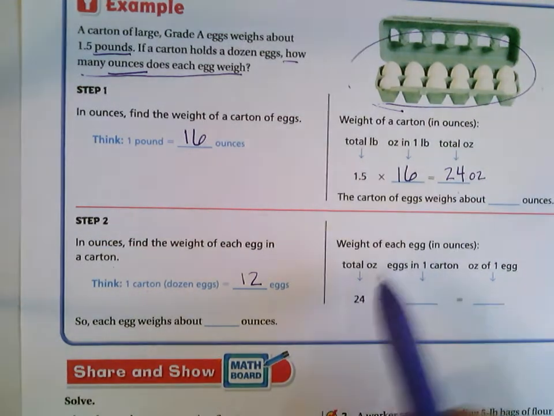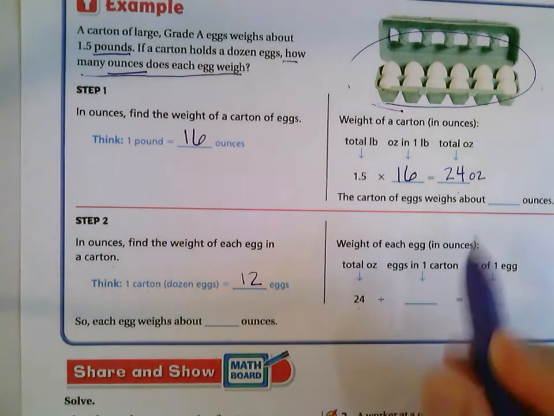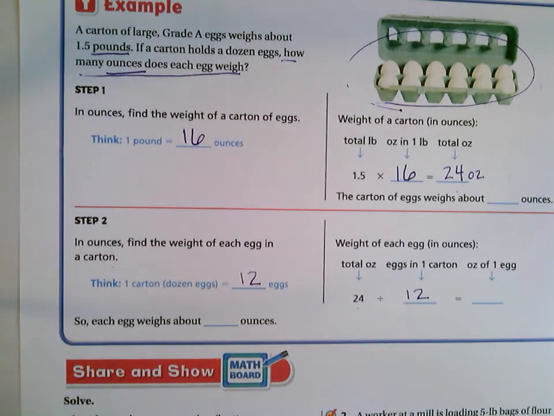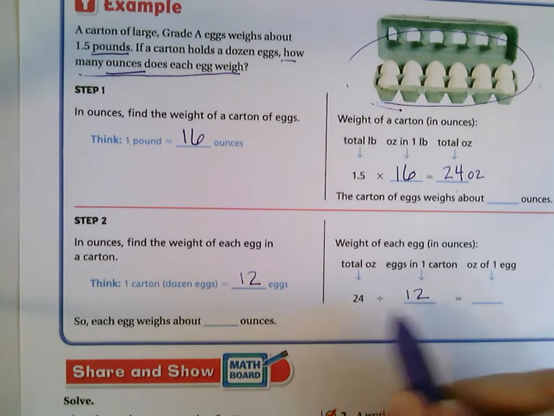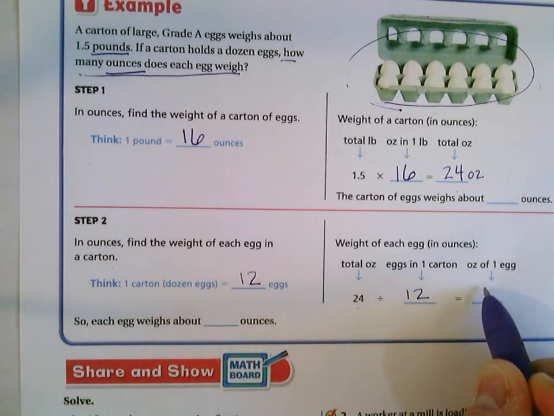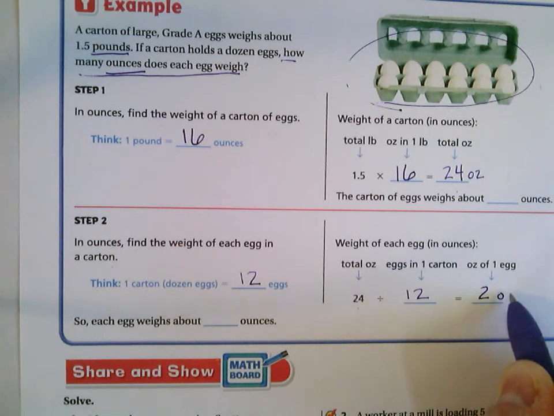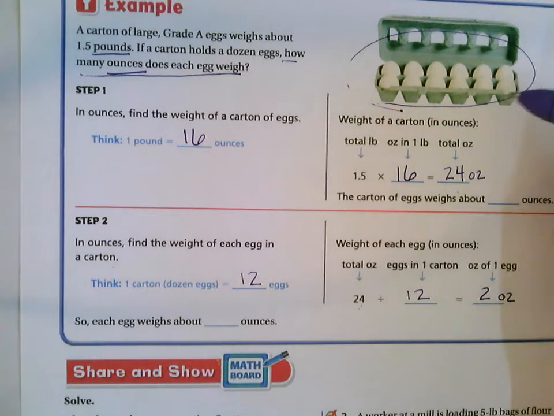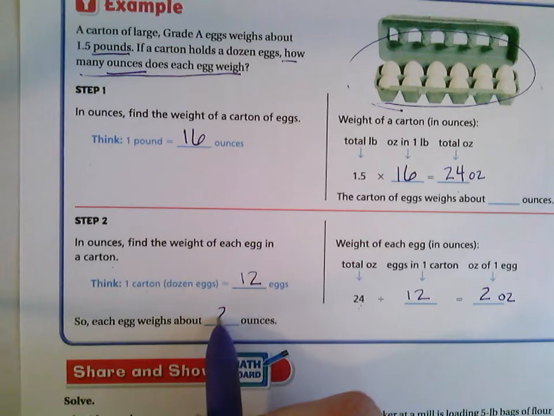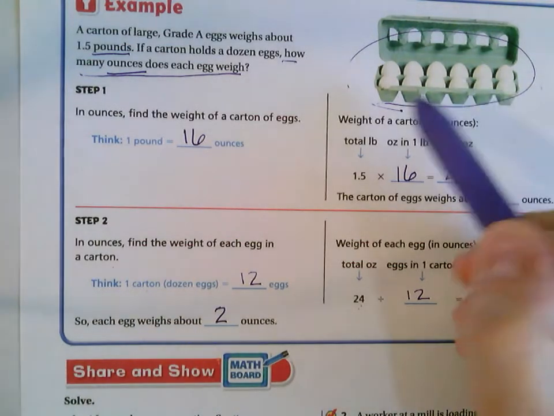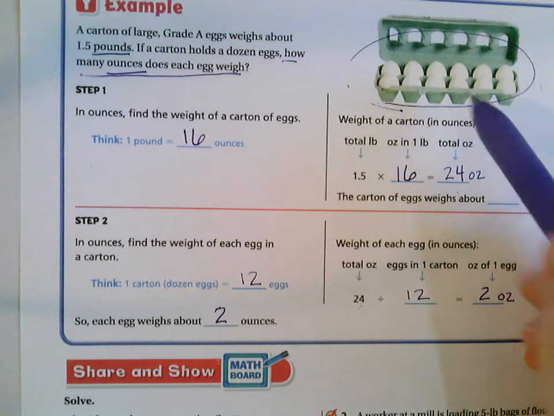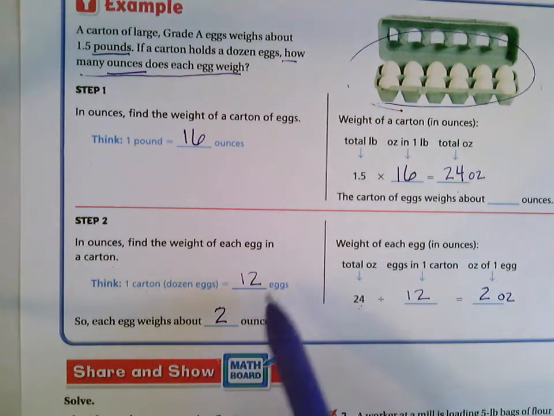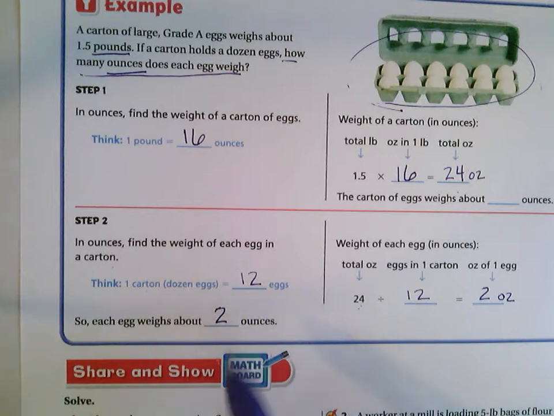So I'm going to take my 24 ounces and divide it by the 12 eggs that we have. 24 divided by 12, that's a basic fact, should be 2 ounces. The weight of 1 egg is 2 ounces. So each egg in this carton weighs about 2 ounces. We found out how much the whole carton weighed in ounces. We changed it from pounds to ounces. Then we divided those ounces by how many eggs were in the carton to find out that each egg was 2 ounces. Let's try one more problem.